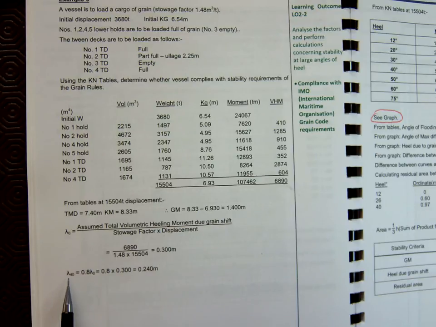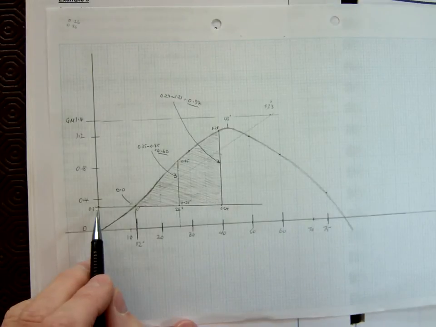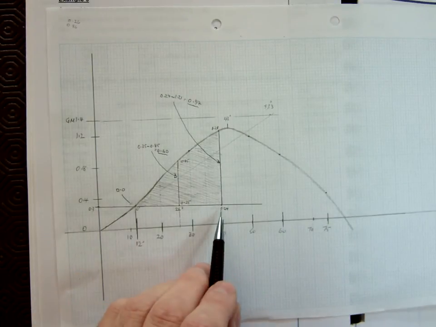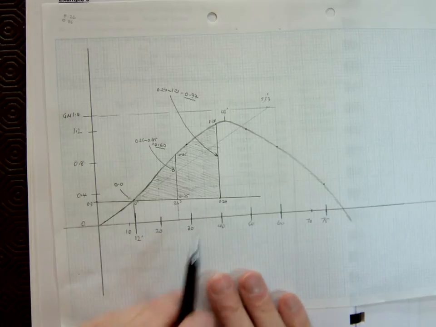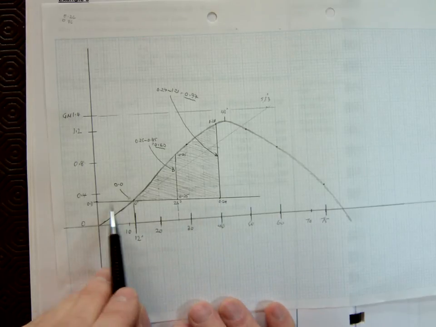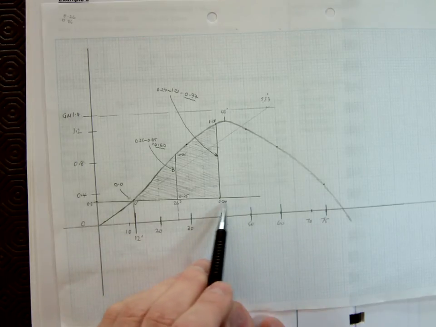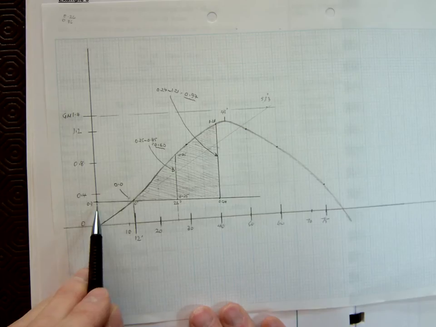Then we have to use the second part of the formula, so lambda 40 degrees is 0.8 times the 0 value. So it's 0.8 times 0.3, 0.24. So we plot 0.3 at 0 and at 40, 0.24. And we simply draw a straight line, and that's called a heeling arm curve, but it's a straight line.